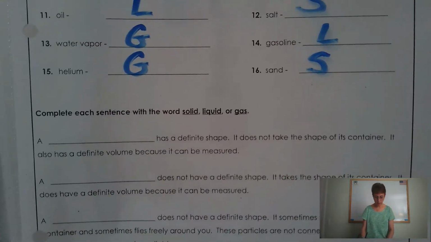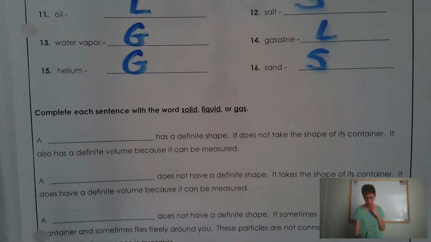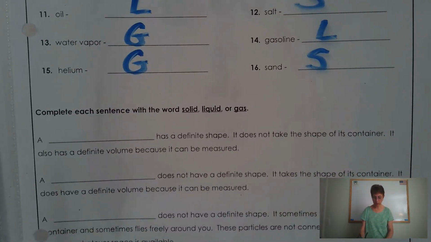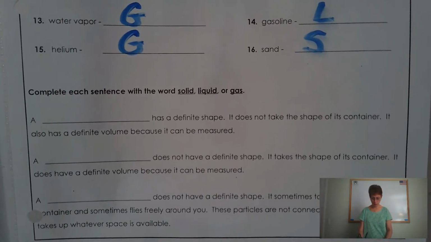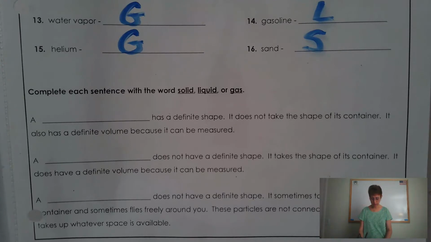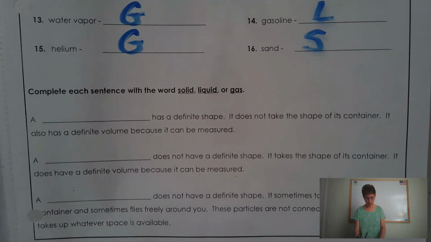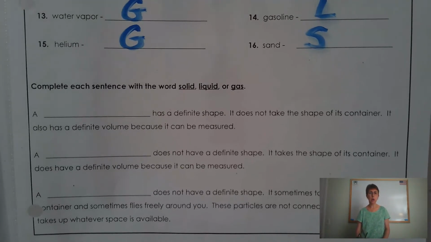Okay, and down at the bottom, complete each sentence with the words solid, liquid, or gas. So we have 3 definitions, so let's read through them all first. Blank has a definite shape. It does not take the shape of its container. It also has a definite volume because it can be measured.